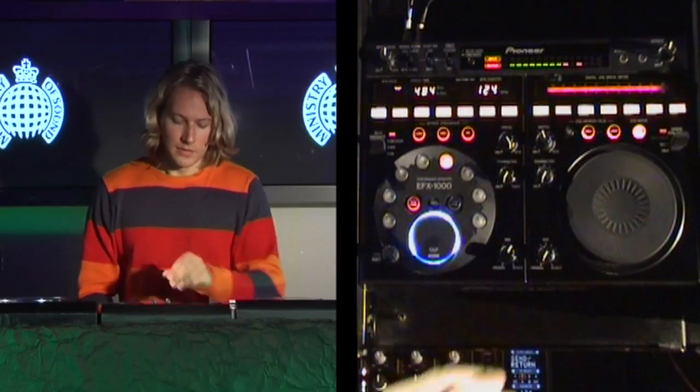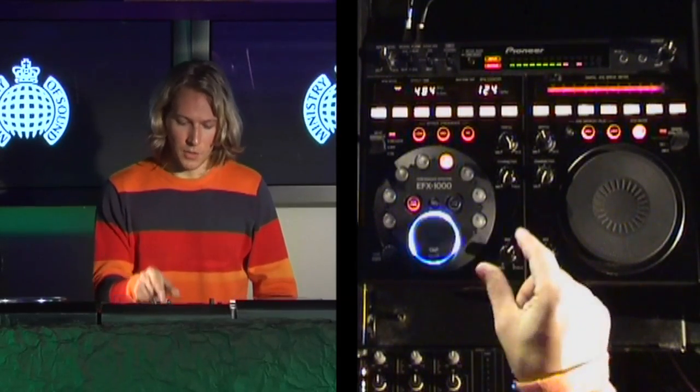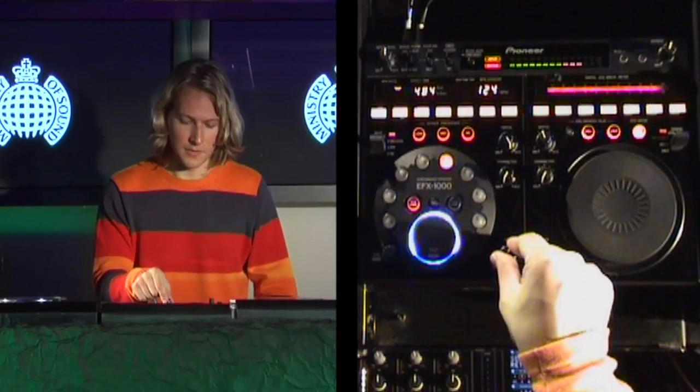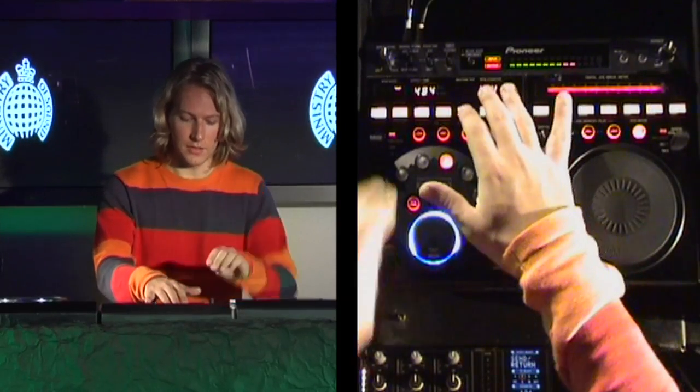Right. What we can do now is mute the bass section of that out by jumping to one of the other effects, the trans, flanger, filter or phaser. When we jump to that and back to the echo, it will actually mute out for the time that it's on that effect.